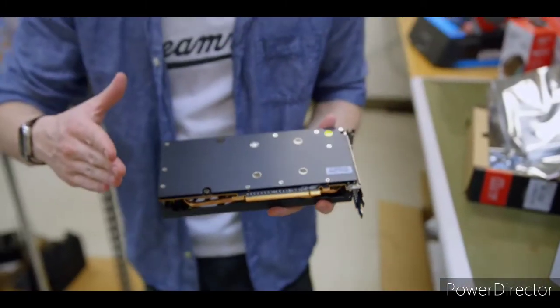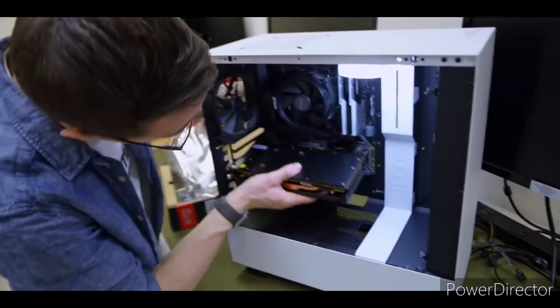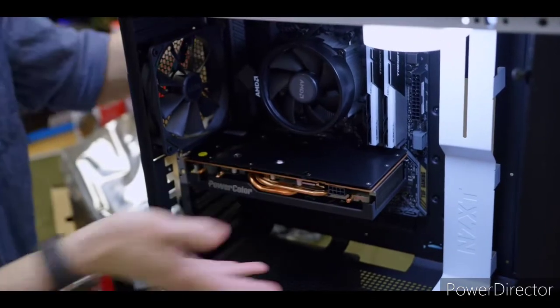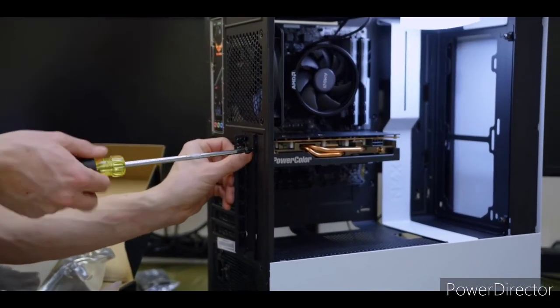Now when it comes to installing a graphics card, this is a very difficult process, which is going to require a lot of concentration. I'm just kidding. You just line it up and push it in. It's really easy. Line up with the slot, click it, boom, done. Look at that. Now I'll use my giant screwdriver to put this little PCI cover back in place.